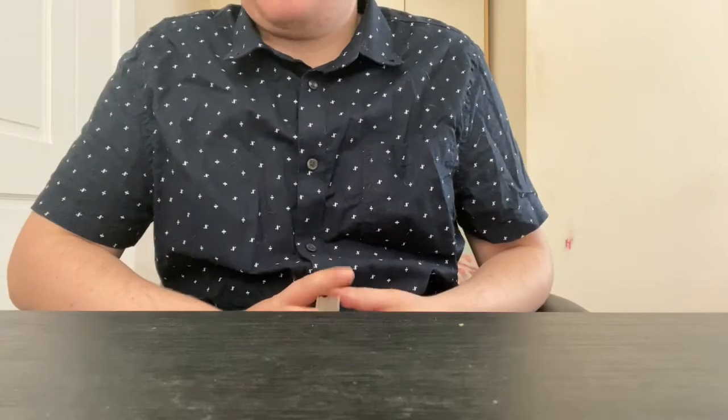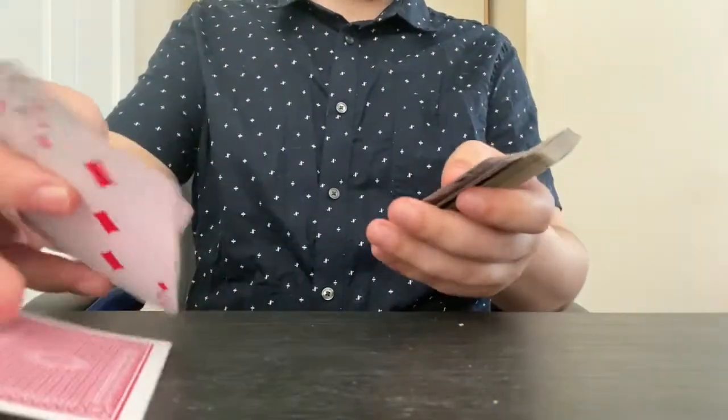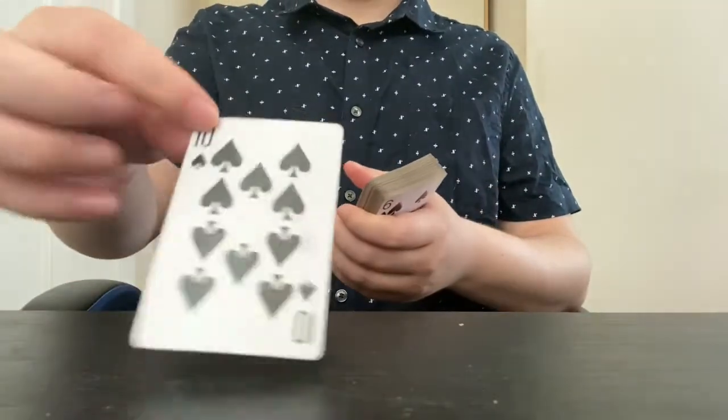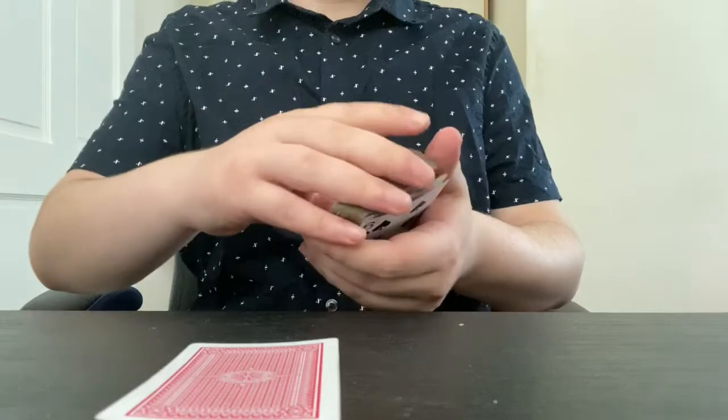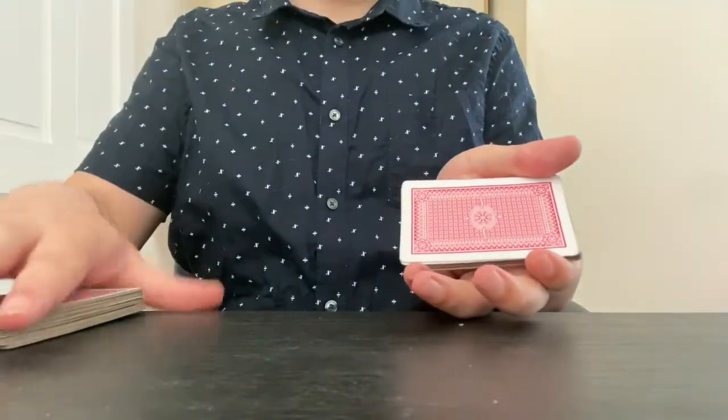So this is the full performance. It's a version of the ambitious card routine. So this is how it looks. With any card trick, you get the spectator to pick a card. Say they pick this one. For this trick, it doesn't really matter that I see the card. So it is the 10 of spades. I'll then ask the spectator to place it in the deck like so.